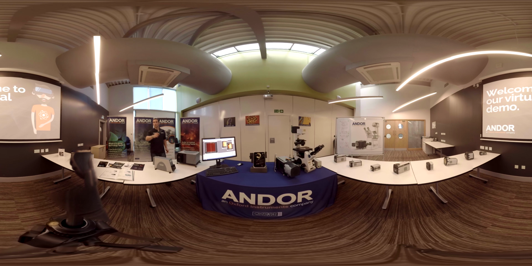On the other side of you, you can see a range of Andor cameras, from CCD for spectroscopy. We've got imaging cameras, we've got CMOS, and intensified CMOS as well.